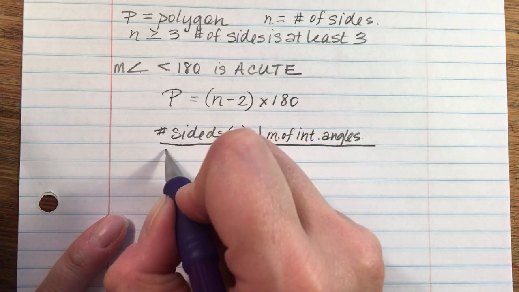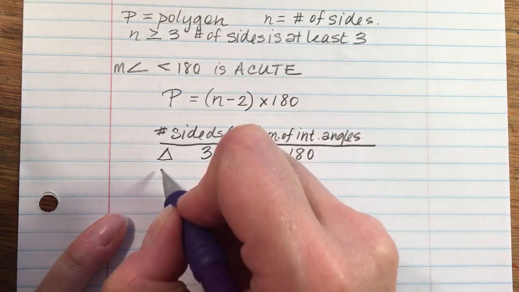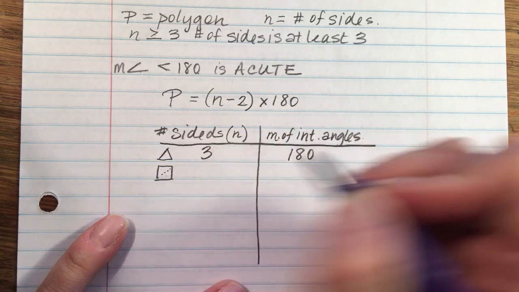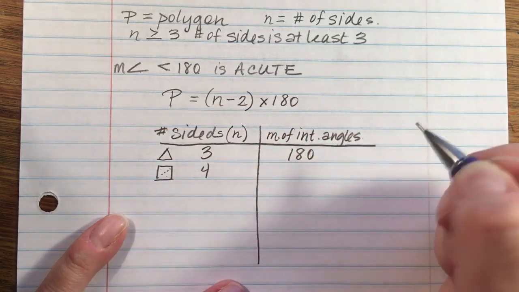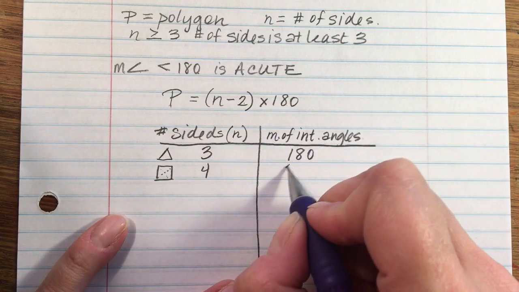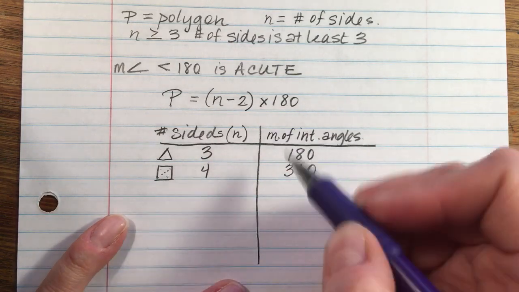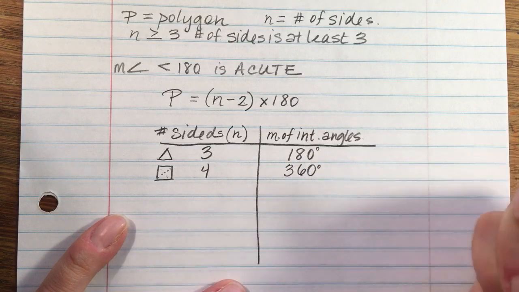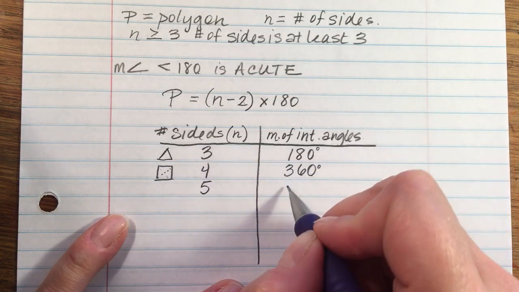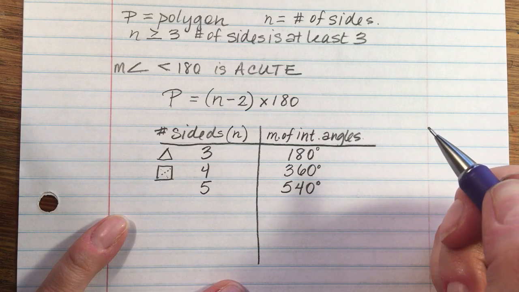Okay, three-sided. We're going to draw a triangle here, right? Three-sided. We know that the measure of those interior angles is 180. A square, okay? That is made up of two triangles, right? It has 4 sides, and if it's made up of 2 triangles, that's 180 times 2 is 360. So the measure of the sum of the interior angles of any 4-sided figure is going to be 360 degrees, right? Okay, so this is a 5-sided figure, which is a pentagon.